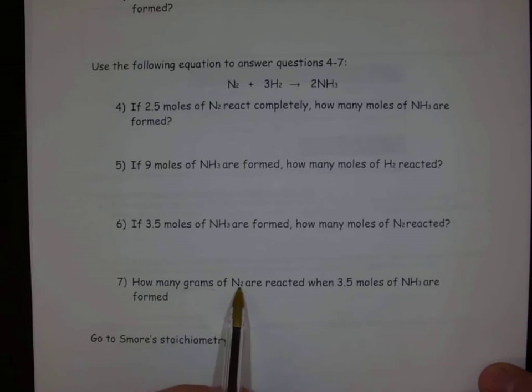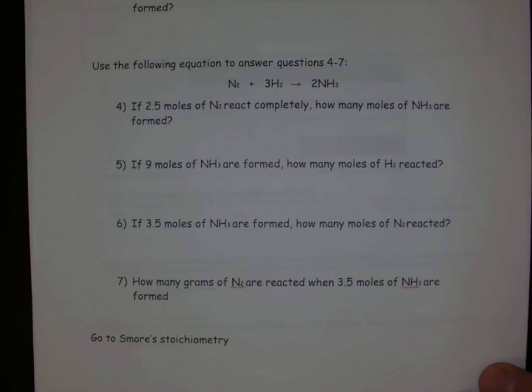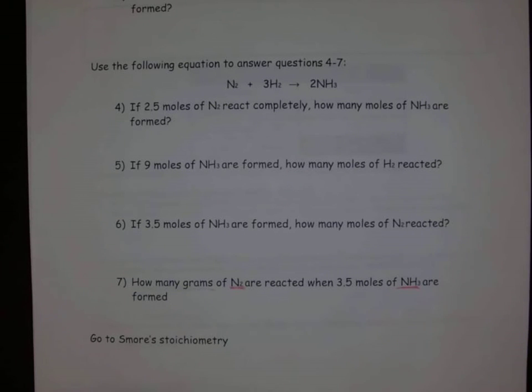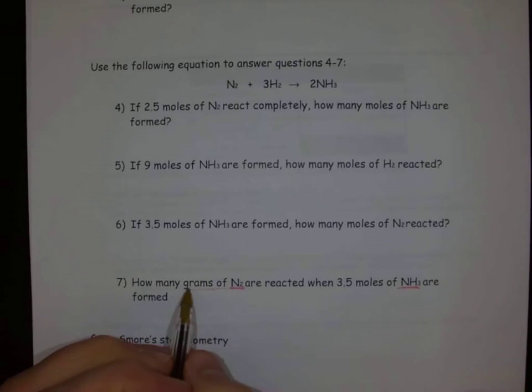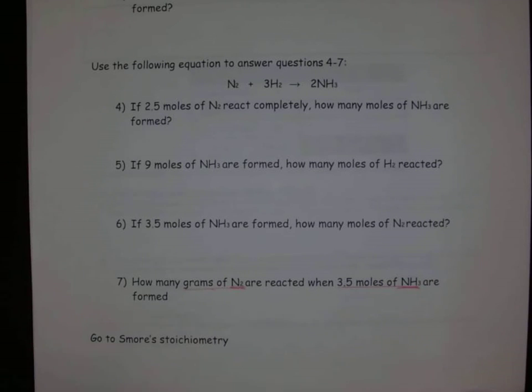Now, we can go between our different compounds. But for us to go between our different compounds, right, going from grams of N2 to moles of NH3, we have to use our mole-to-mole conversions, okay? We can't just go grams to moles of something else. Whenever we change our compound, we have to use the mole-to-mole conversion, okay? So we're going to get to how many grams of N2 react when 3.5 moles of NH3 are formed.